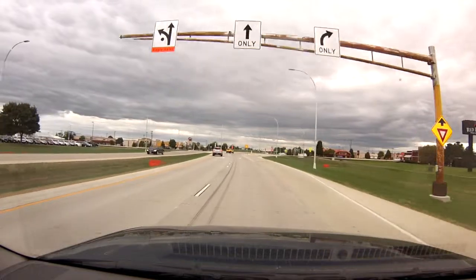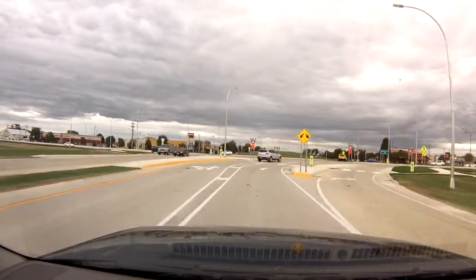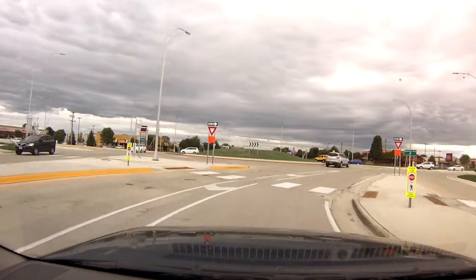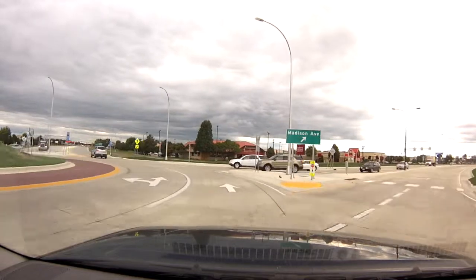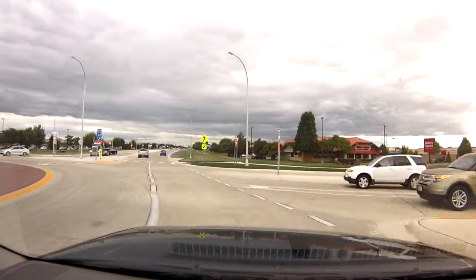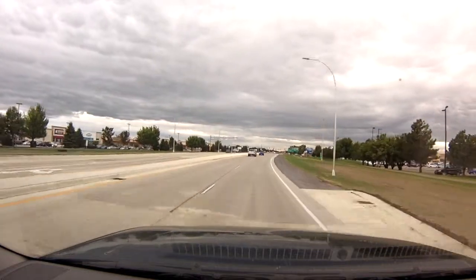For our last movement, we're going to show how you can go straight. You can choose the left lane to go straight or the middle lane as indicated by the arrows. We want to be at around 15 miles an hour when we're inside the roundabout. Once we're in it, we have the right of way, and we will exit very quickly.